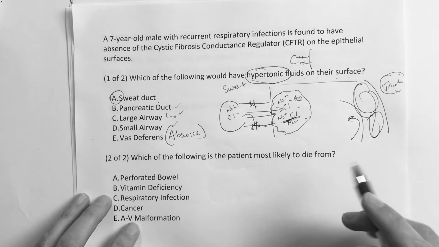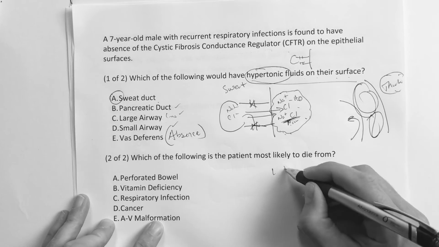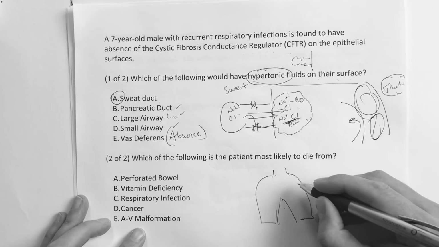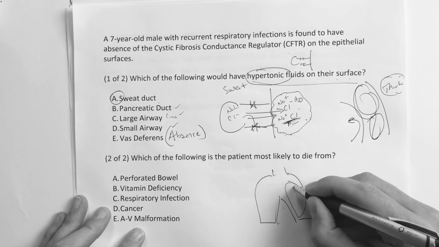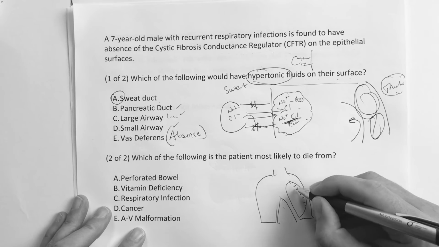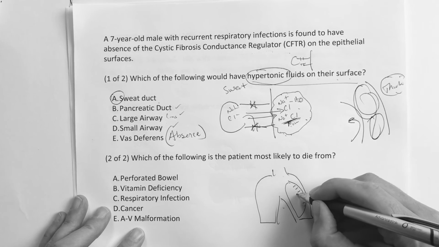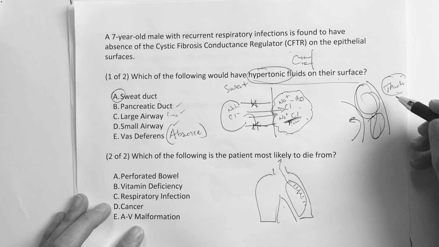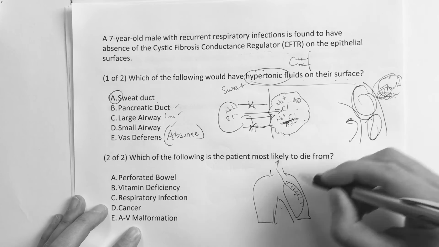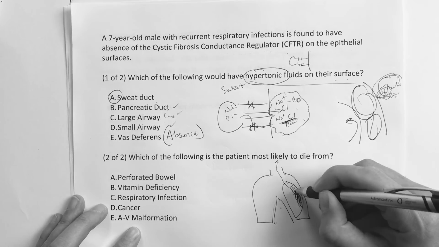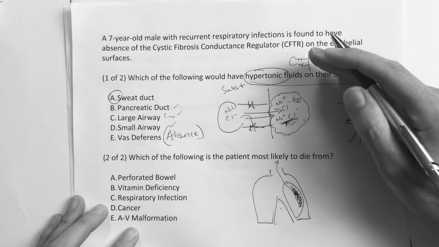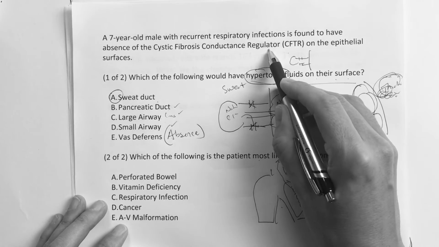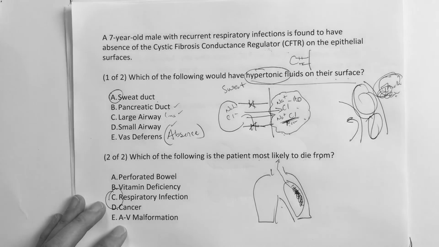And again, in cystic fibrosis, think about this: say I'm in the lung, and normally in the lung you should have those cilia, and if you inhale something like a bug, they should move it and you cough it on out. But if there's thick fluid in the lung, you're not going to be able to move those things on out. So which of the following is the patient most likely to die from if they have cystic fibrosis? You're going to say respiratory infection.